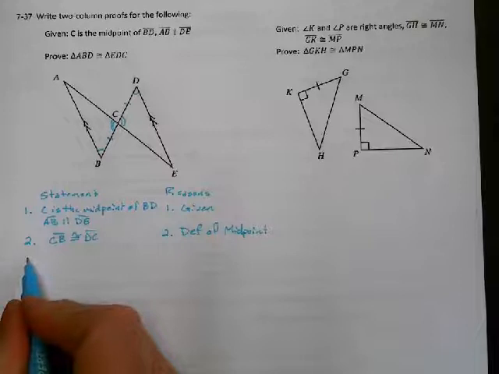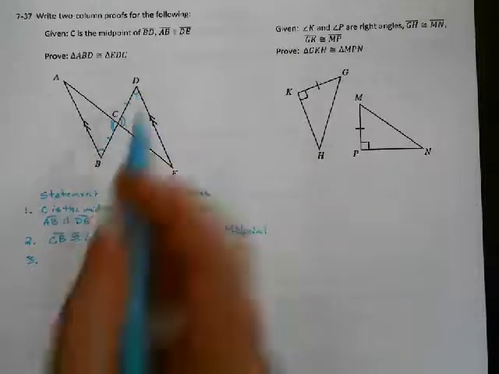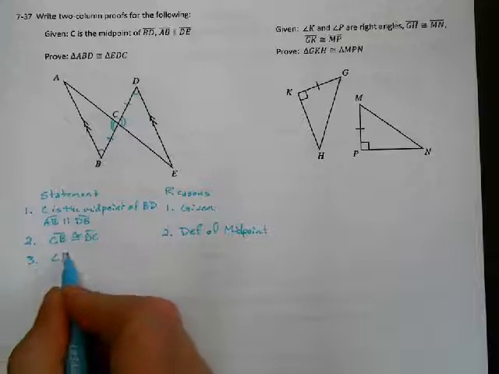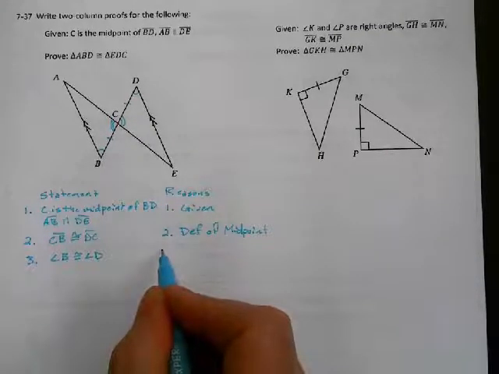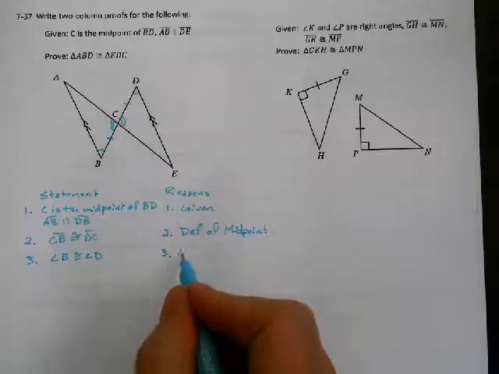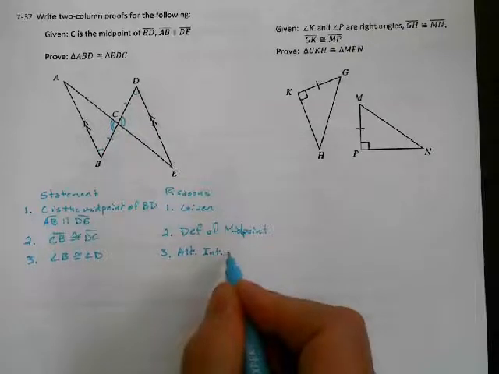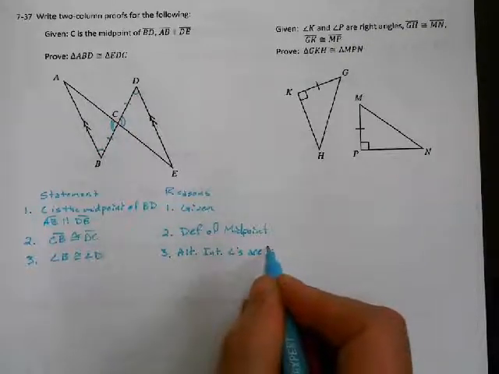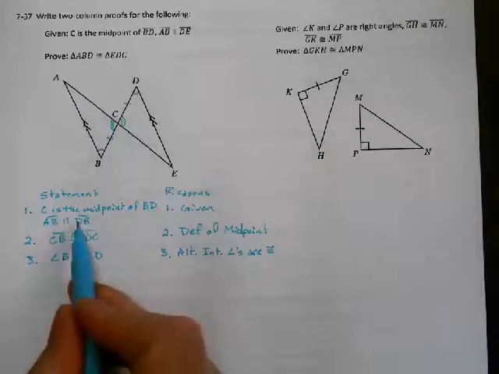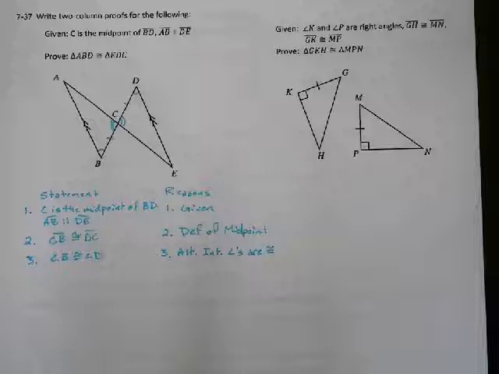The next thing that we talked about was that angle B and angle D were congruent. And the reason we said for that is alternate interior angles are congruent. Now remember, you can only say that when the lines are parallel. So since we said the lines are parallel, it's okay to state this. If we didn't know the lines are parallel, we couldn't have stated that. So there's two things congruent.